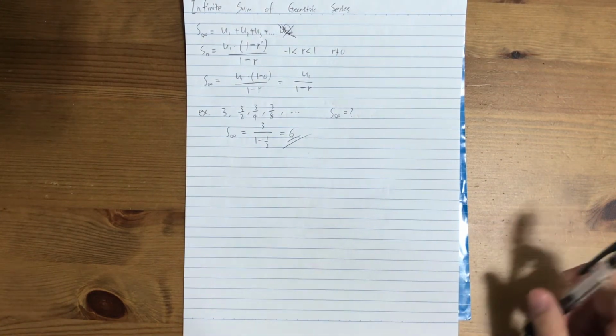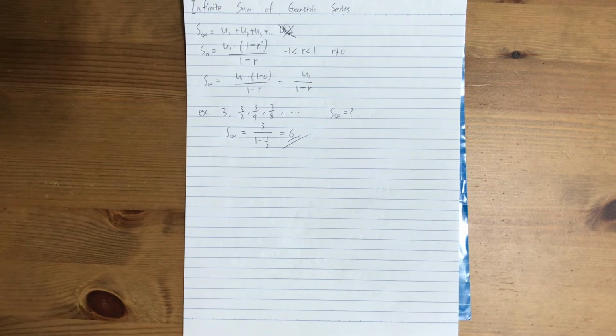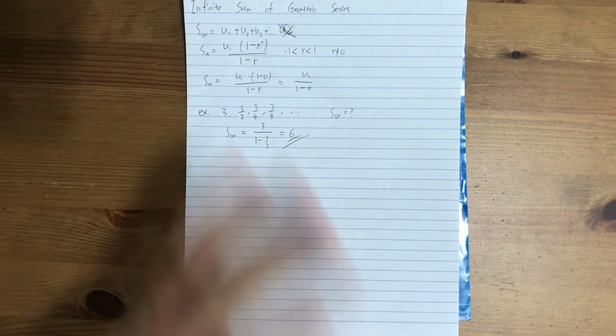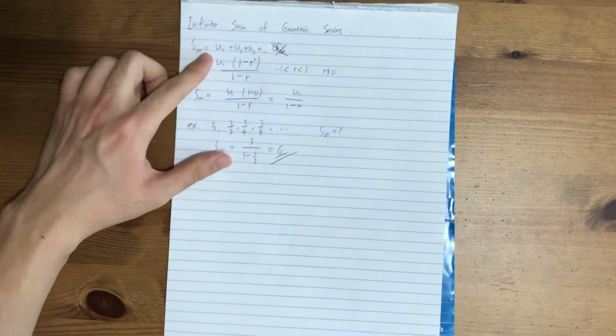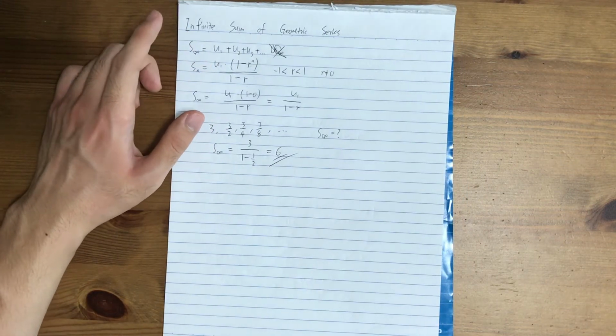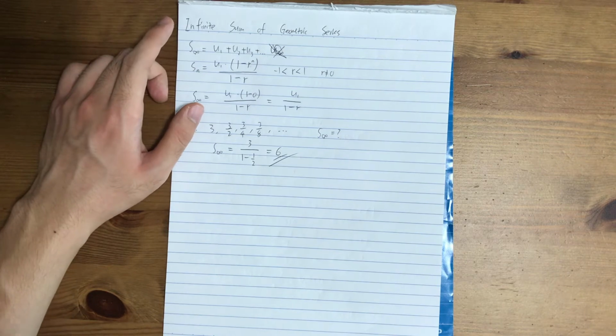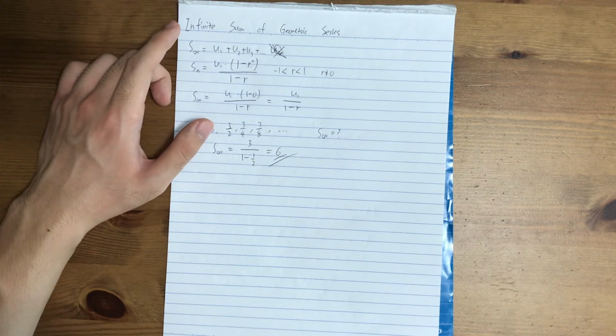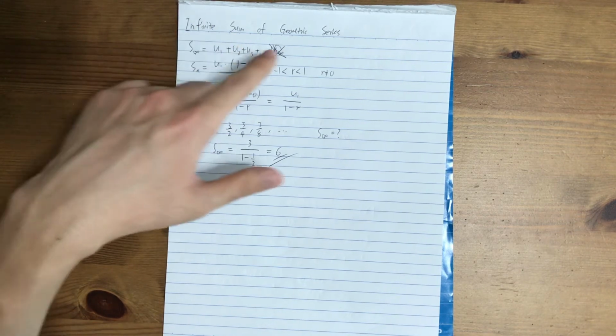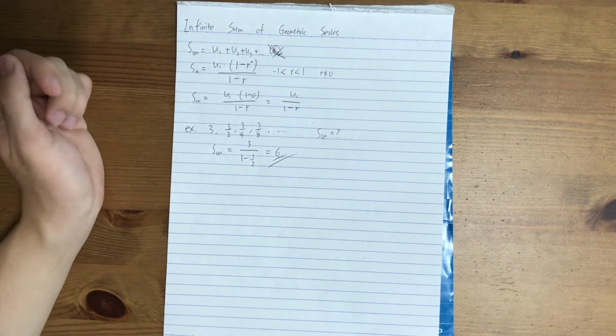But for HL students, you'll have a lot of geometric series in general. The most difficult case that I can think of is probably when we apply the concept of geometric series in finance.